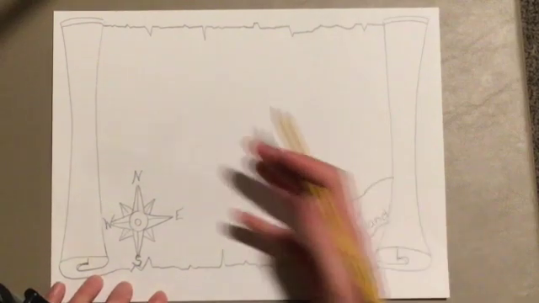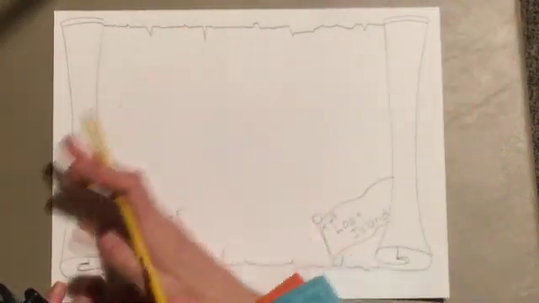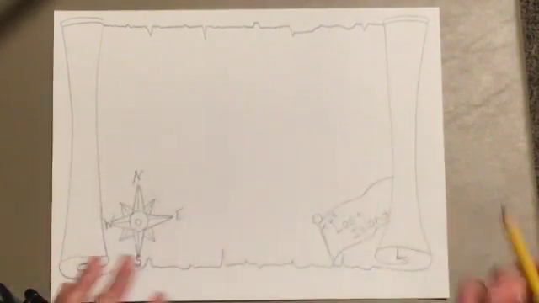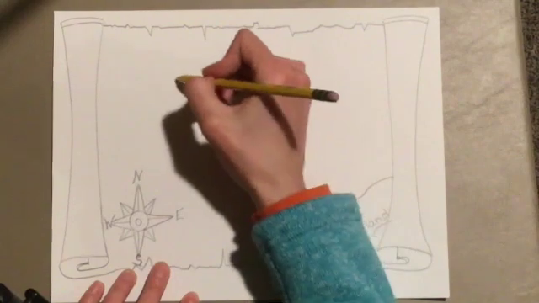And now I think I'm ready to make my island. I'm going to do the key after I do the island, because as of right now, I don't know what all I'm going to put for all my details.